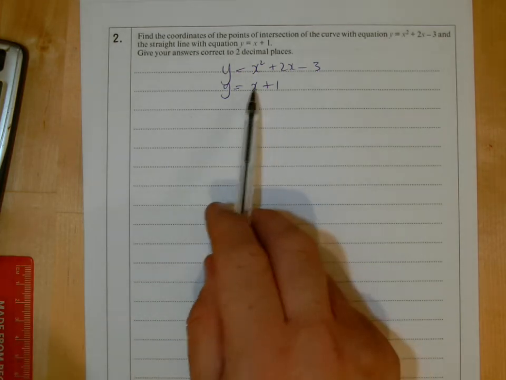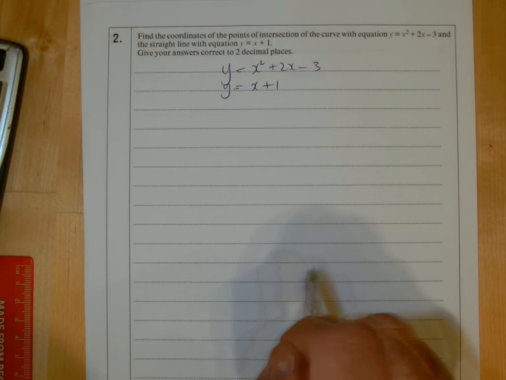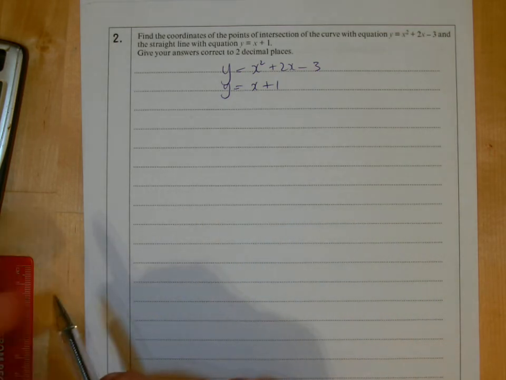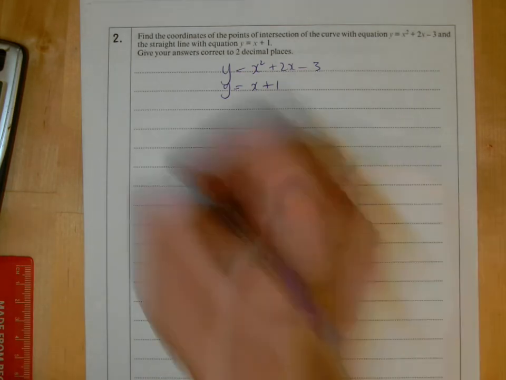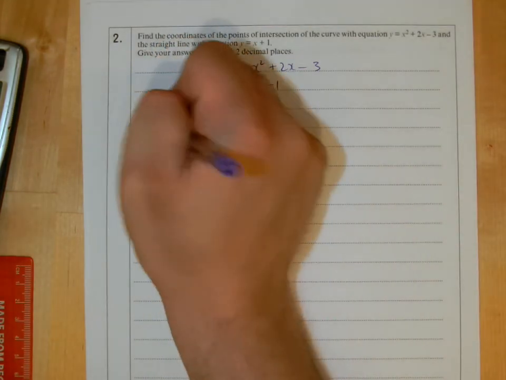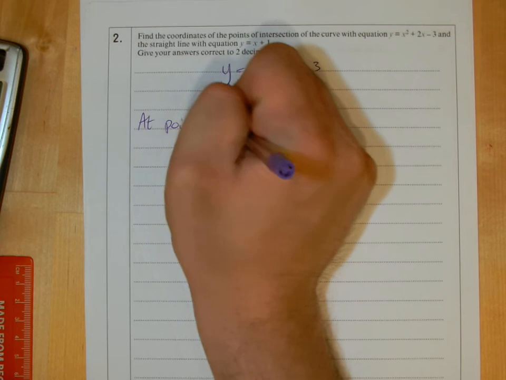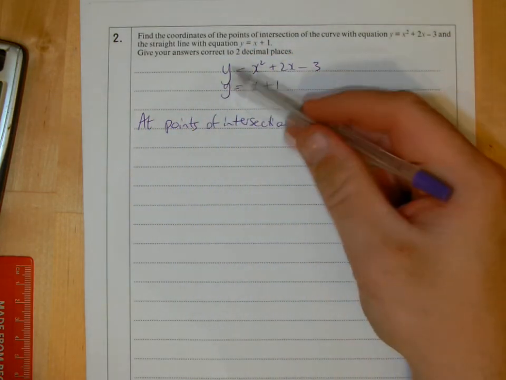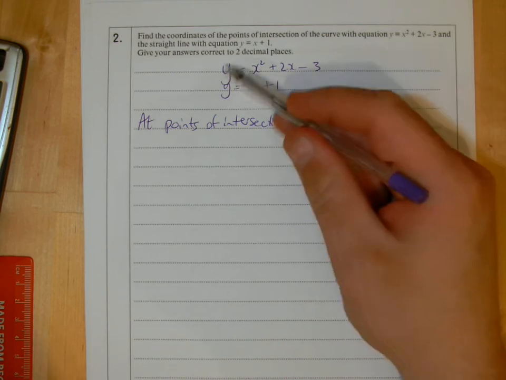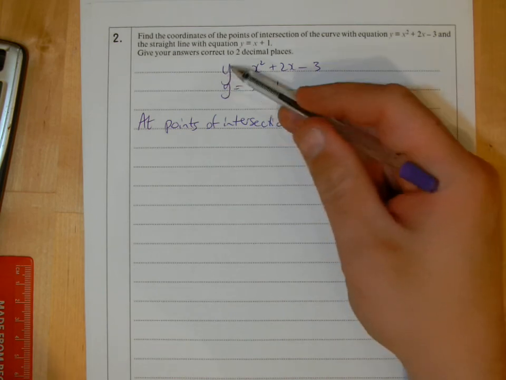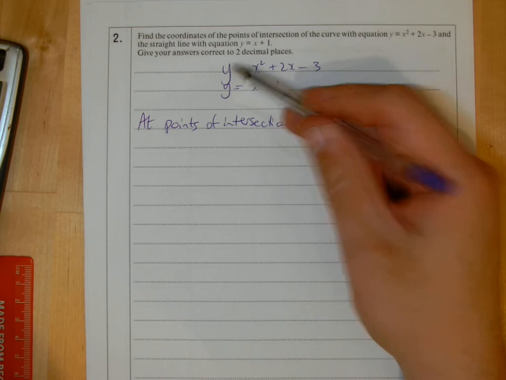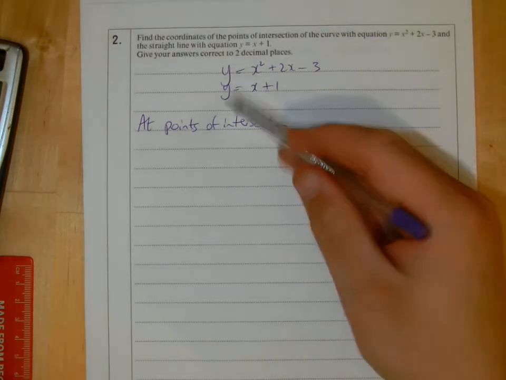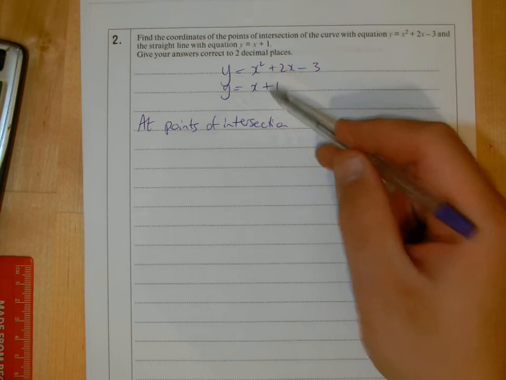That means we won't be able to factorize it, we won't be able to put it into brackets. So we end up using the quadratic formula, which is what we need to remember. At the points of intersection, the y values will be the same, and the x values will be the same as well. What's useful here is we've got both of these functions in terms of y. So y values will be identical, which means we can say this is equal to this.